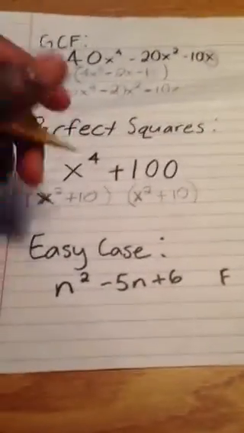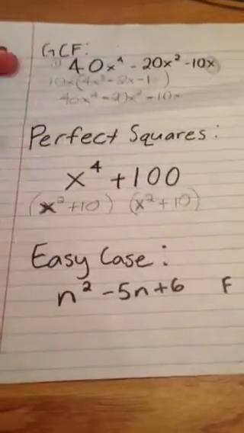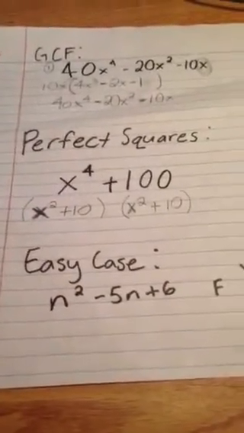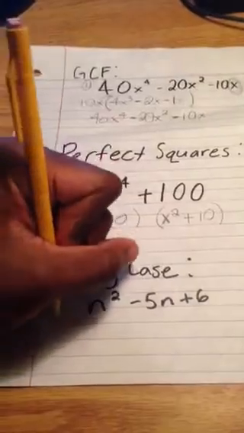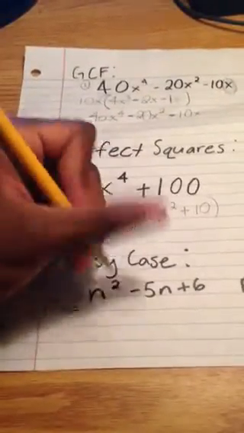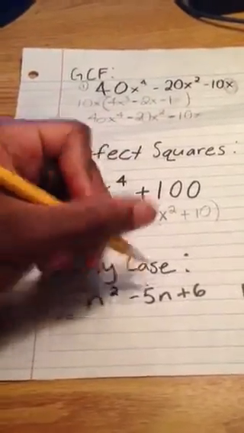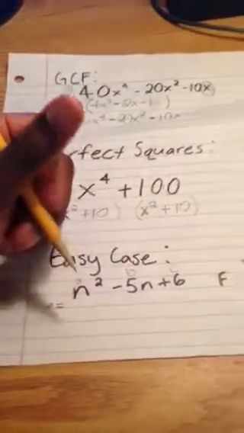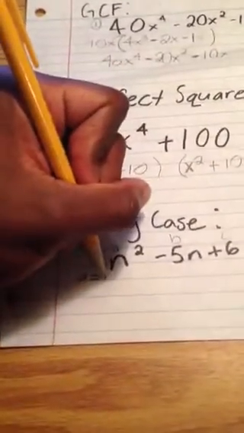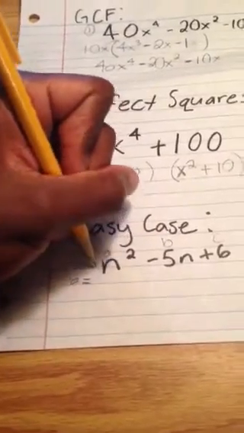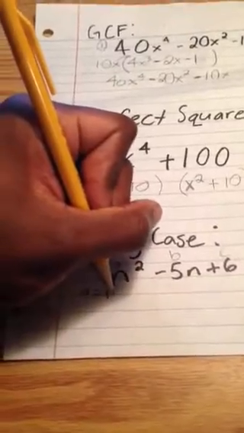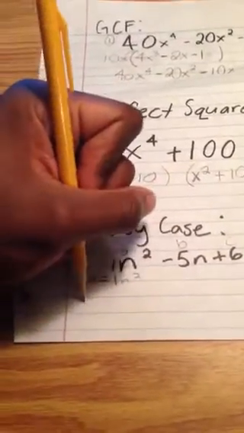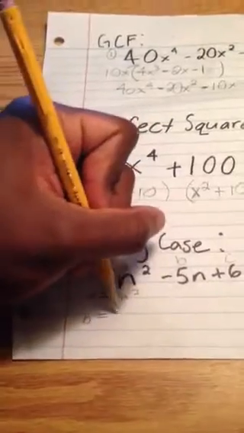Now to the easy case. It says easy case, but you have to do a little bit more work than any of the other ones. In this equation, you have to know that this is A, this is B, and this is C. So A would be, you can write a 1 in front of this if that helps, so 1n squared, and then B equals negative 5.